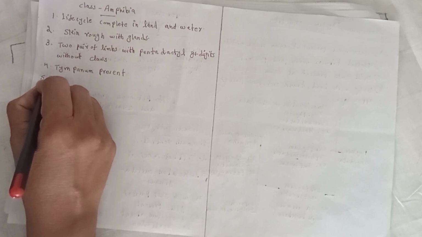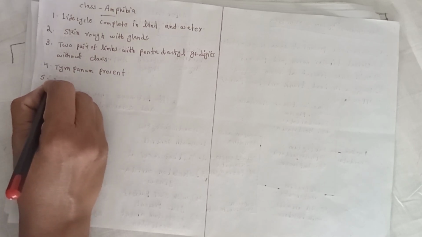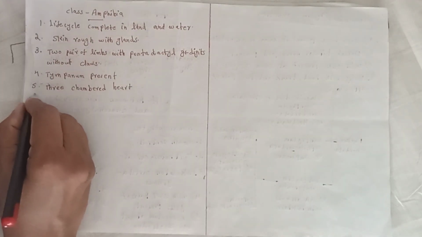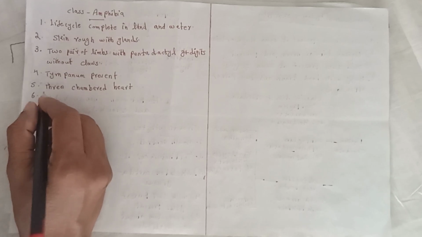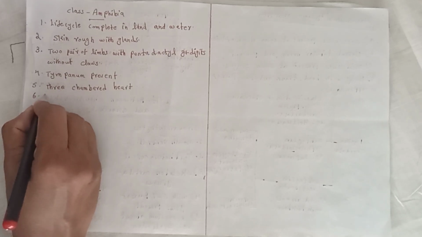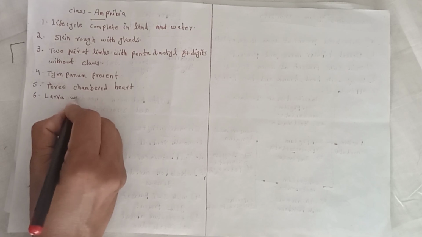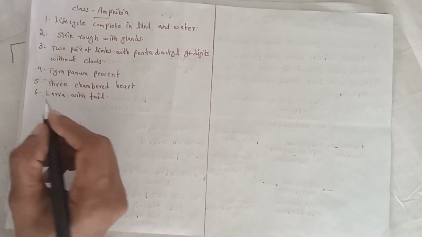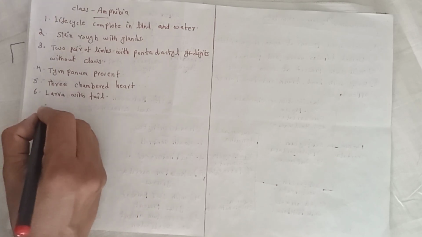Three-chambered heart: two auricles and one ventricle. Larval stage is present, a larva with a tail, the tadpole in the case of a frog. Example, Salamandra, Rana.